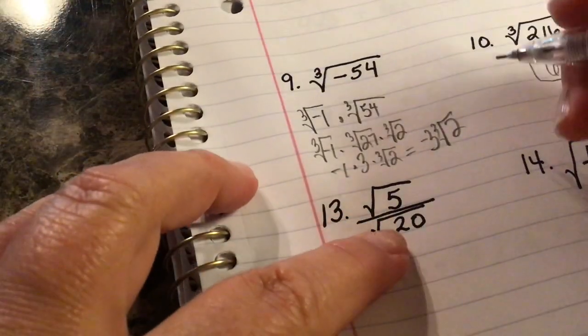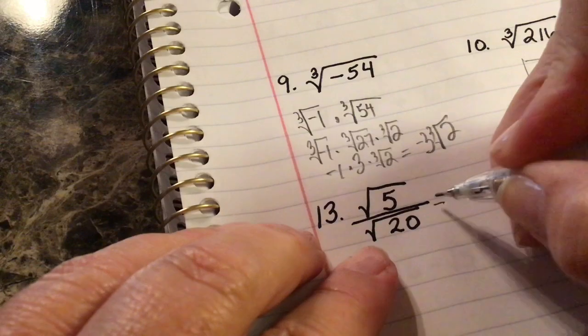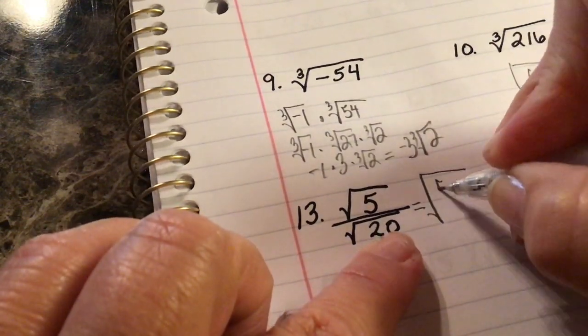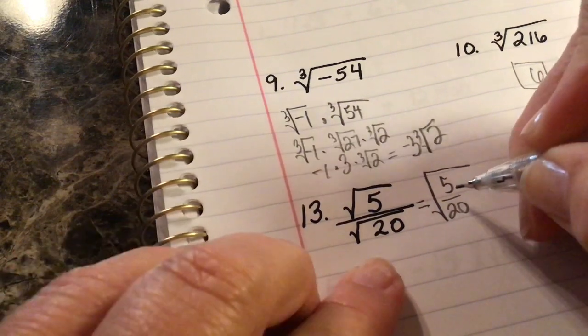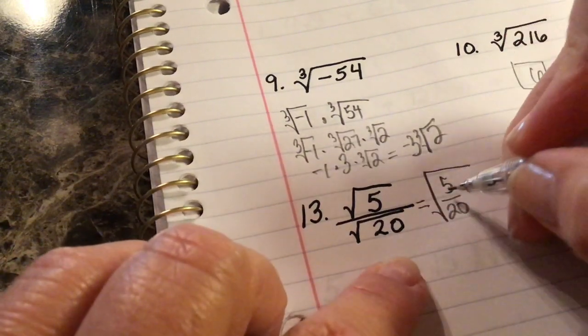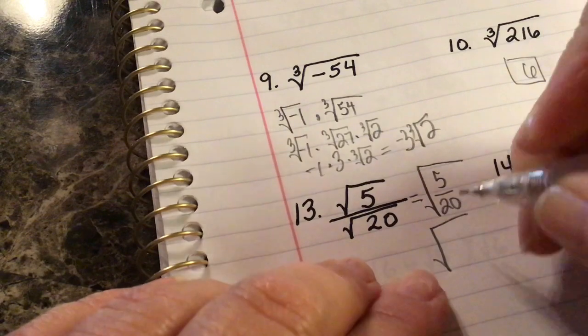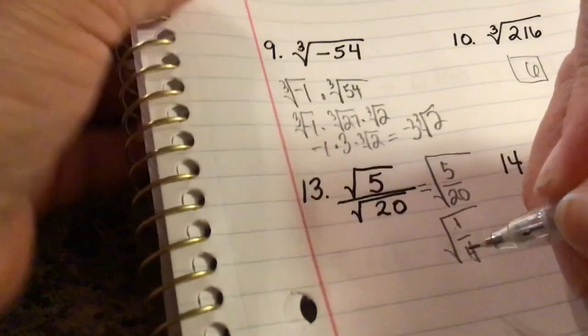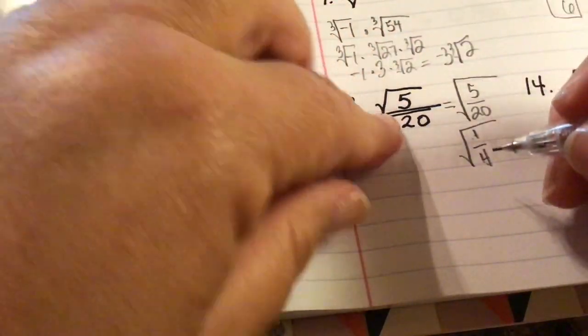On to number 13. Now this is the reverse. I'm going to ask you to do this first. Rewrite that as one radical. I did that because I realized 5 goes into 20. I can reduce that into the square root of 1/4. Both of these are perfect squares. The way this was written, I couldn't do that.